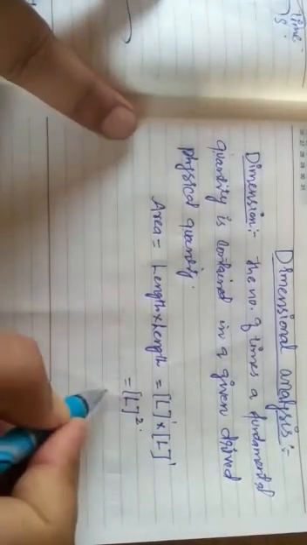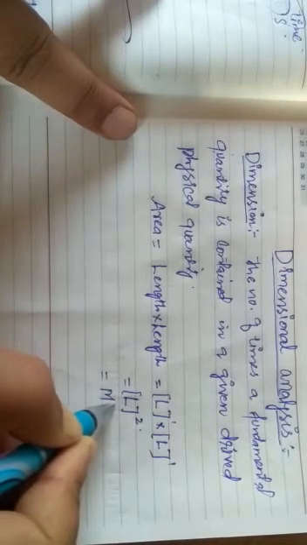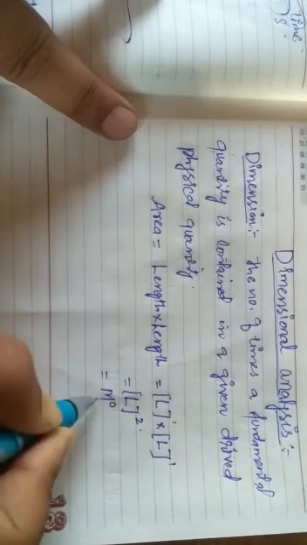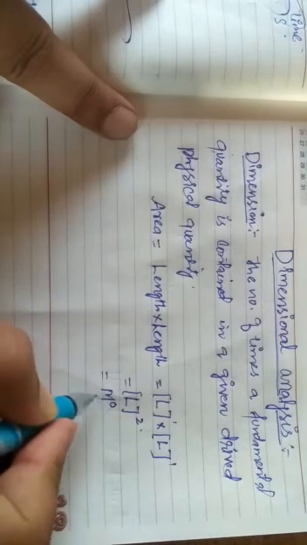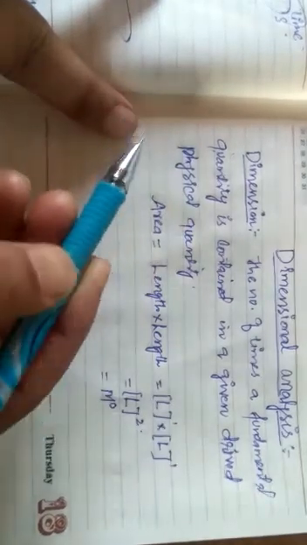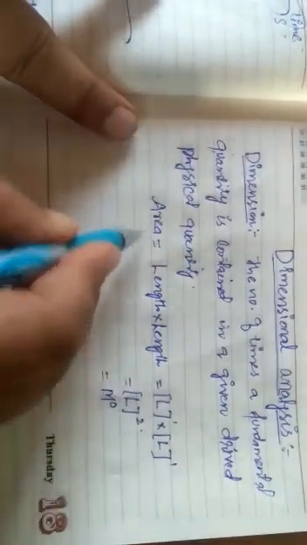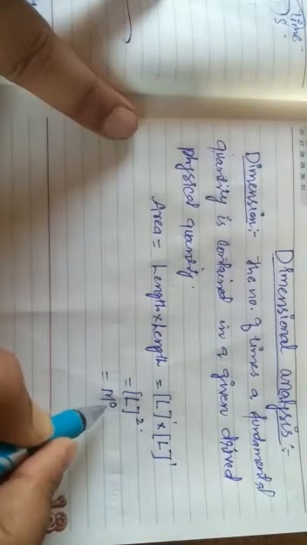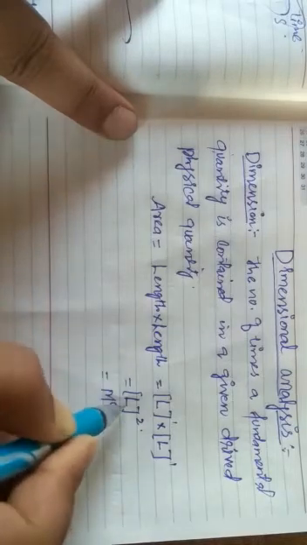For area, there is no dimension in mass, so zero dimension. There is no mass contained in the length. Once I say the length of this pen, the pen has mass, but when we deal with area it has nothing to do with mass. We depend only upon the length.